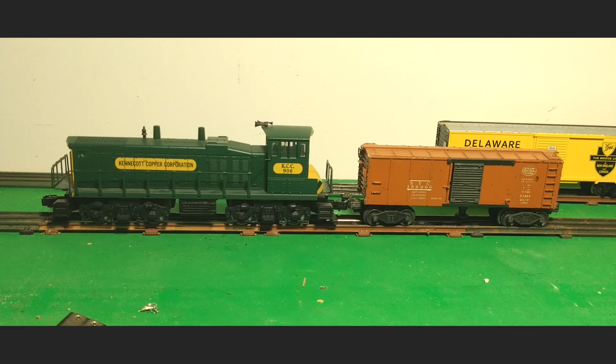And while this car had some nice scale details and a somewhat realistic paint scheme, it looked good with the smaller locomotives like the 671 or 2020 Turbine, same locomotive, different number, things like the K4 Pacific, things like the 221 steamer, and even the FA Alcos that came later. It looks great with those.